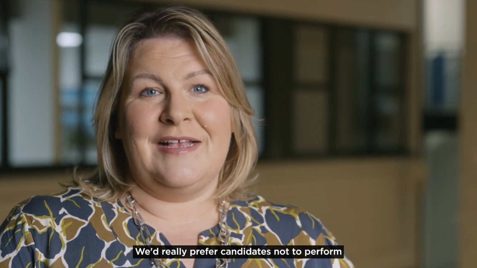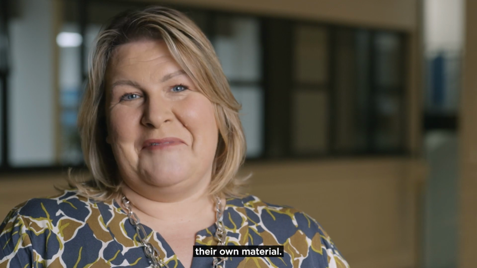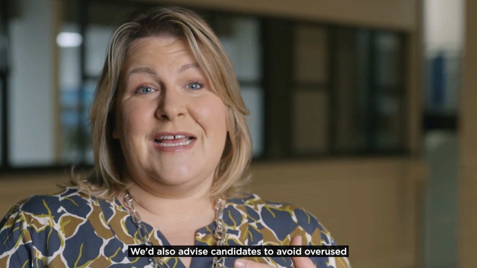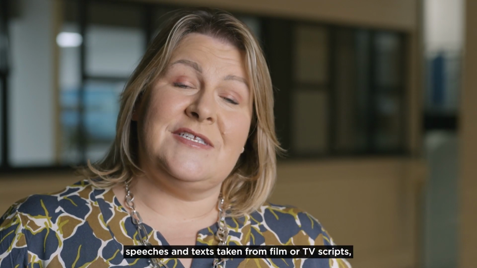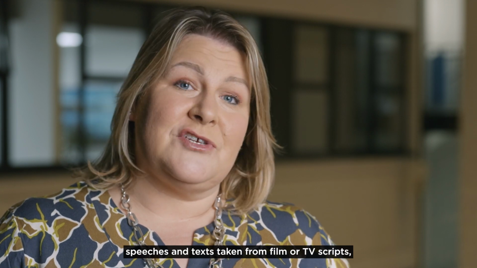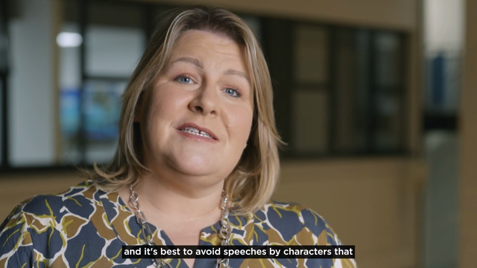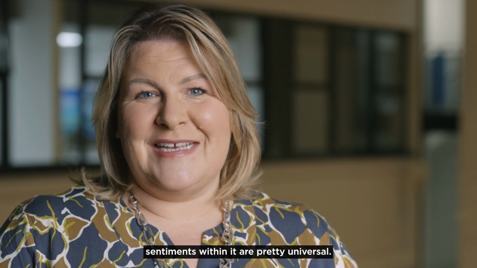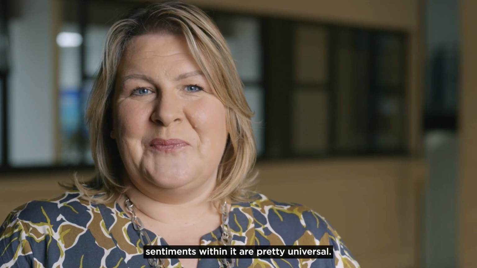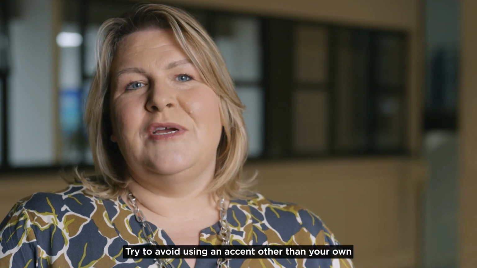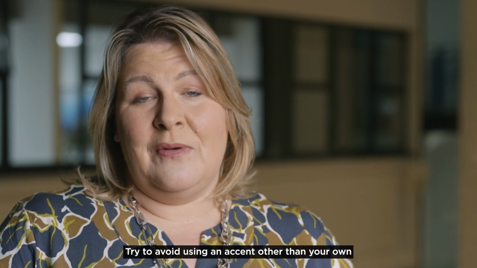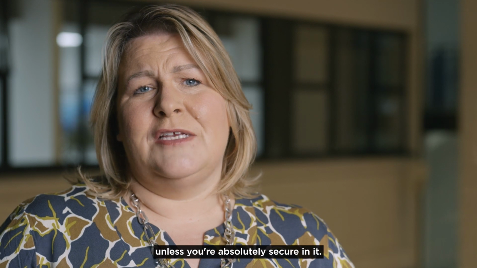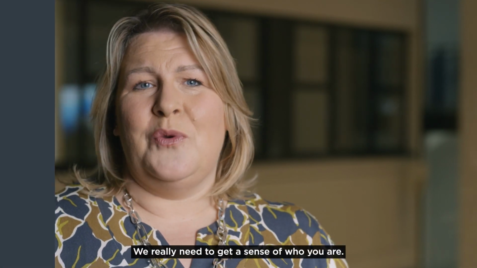We'd really prefer candidates not to perform their own material. We'd also advise candidates to avoid overused speeches and texts taken from film or TV scripts. And it's best to avoid speeches by characters that are much older than yourself, unless the sentiments within it are pretty universal. Try to avoid using an accent other than your own, unless you're absolutely secure in it. We really need to get a sense of who you are.